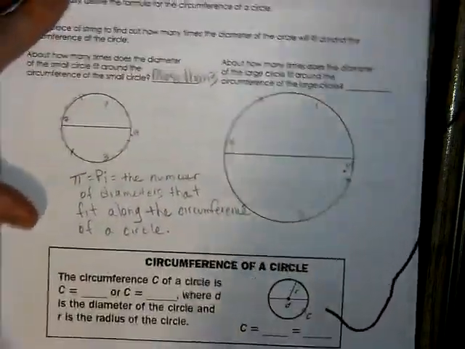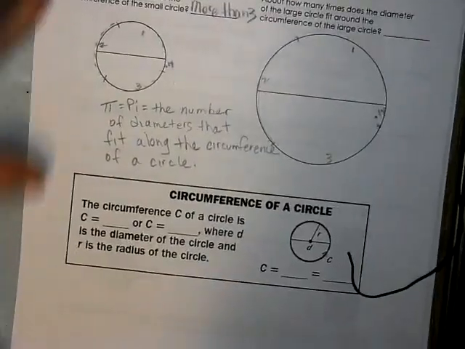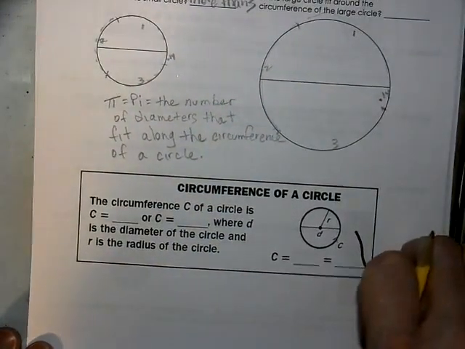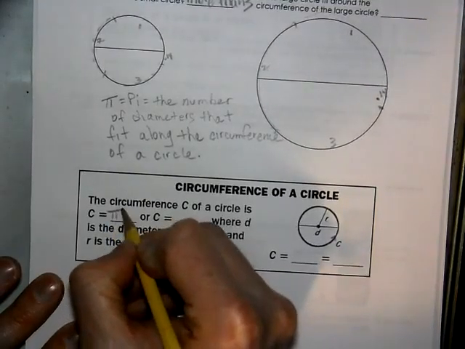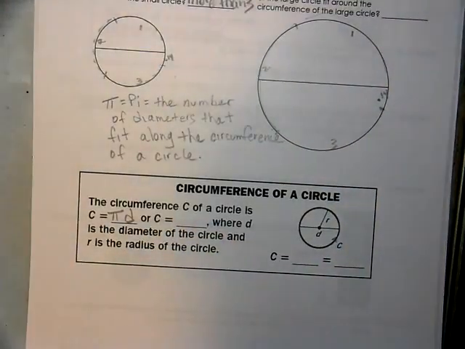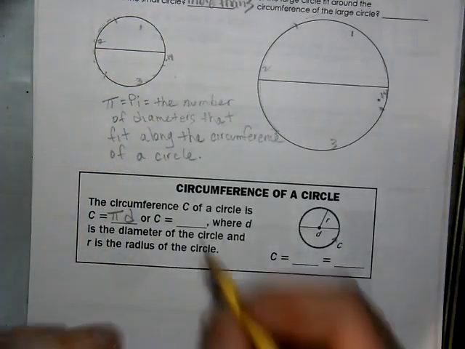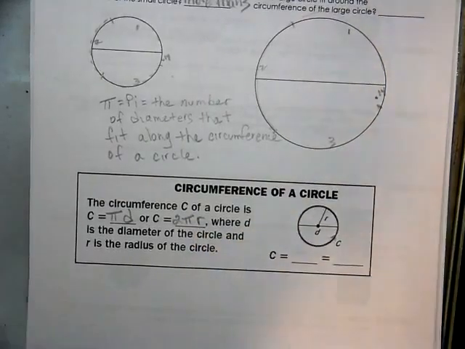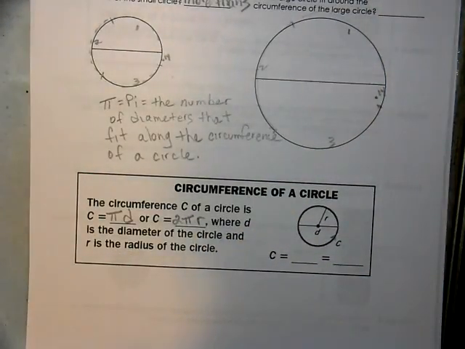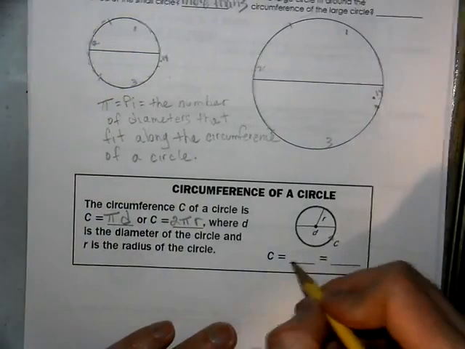So we can look at a formula for circumference. The distance all the way around is always going to be pi times the diameter. And since a radius is half the diameter, if we say 2 radiuses times pi, typically it's in that 2 pi r order. That's another calculation for circumference.